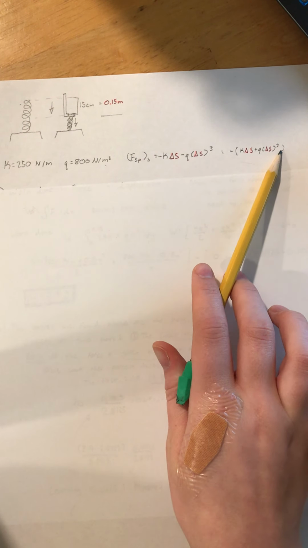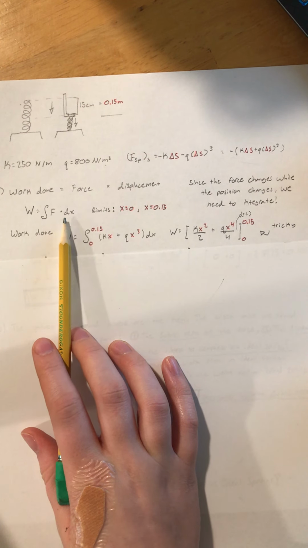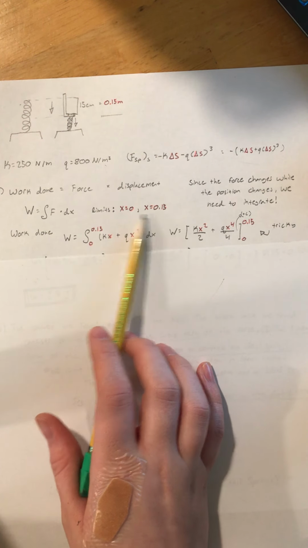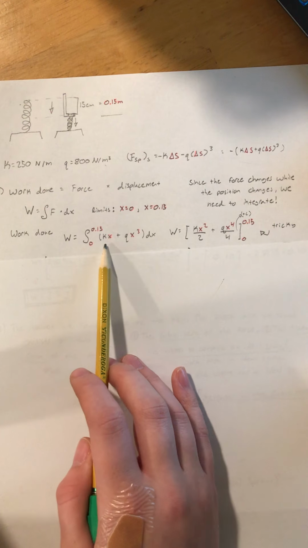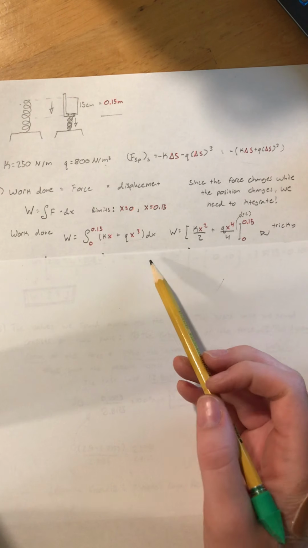this as our formula. So for A, the work done is equal to the force times displacement. Since the force changes while the position changes, we need to integrate. So this is going to be a little tricky. At least for me, integration is a little tricky. So the work is equal to the integration of force times the derivative of x, and the limits are x equals 0 and x equals 0.15. So the work done is the integration from 0 to 0.15 of our force equation from up here. And the negative goes away because it doesn't matter.